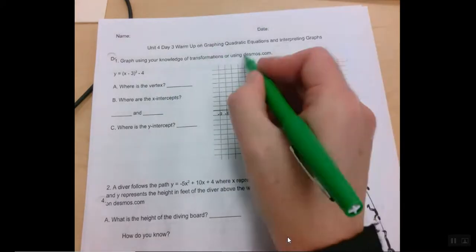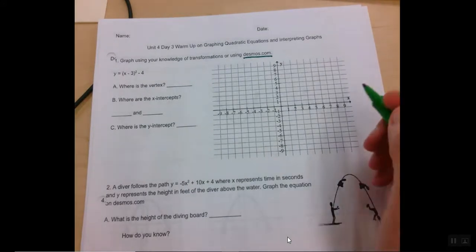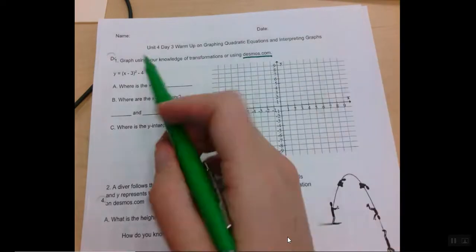Okay, so in our warm-up, we're going to go over the things that you taught each other when you were experts last class. One of the things we did was graphing in vertex form, and we are happy to use Desmos to graph, but in vertex form, there's another way to graph as well. Bryce, can you tell us how you figured out where the vertex was in this one?